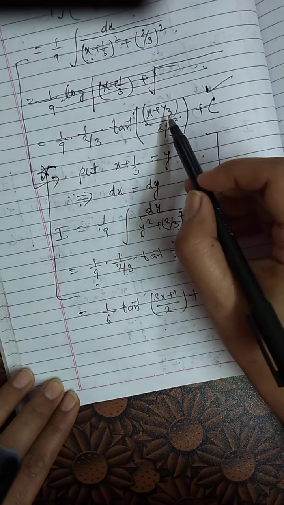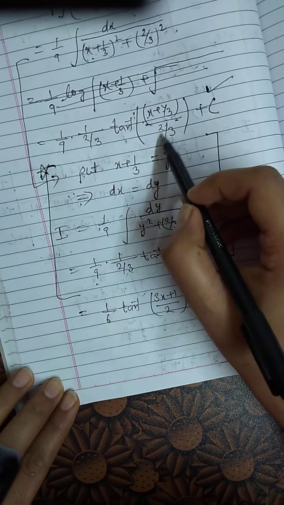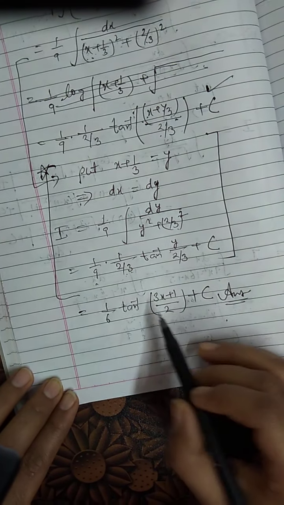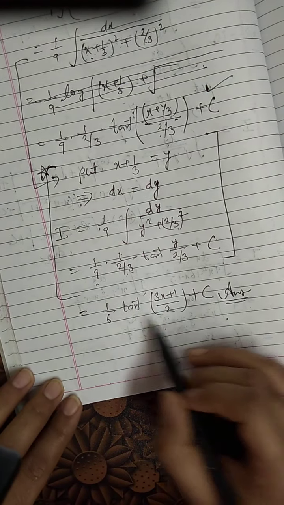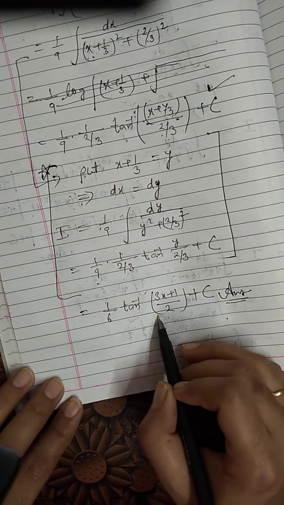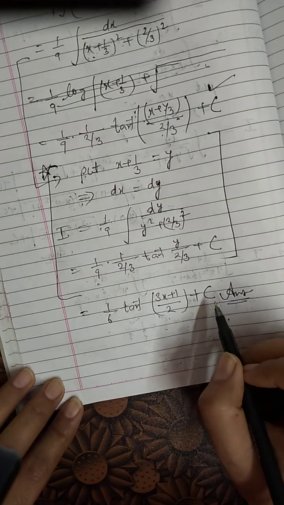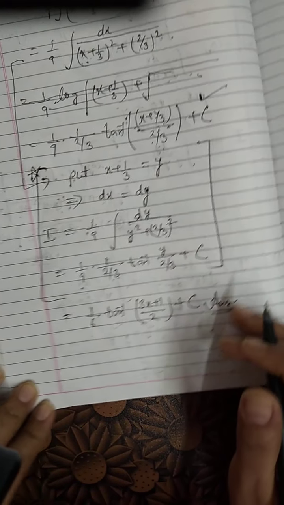When I take the LCM in the numerator and denominator, 3 is getting cancelled, so we get 3x plus 1 by 2, 1 by 6 outside, tan inverse of this. So this will be our answer for sum number 11.